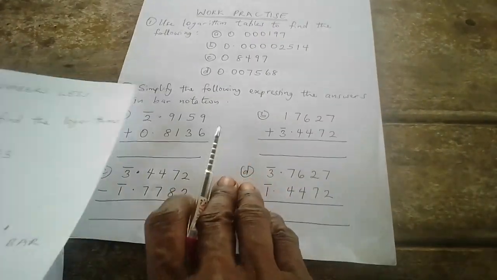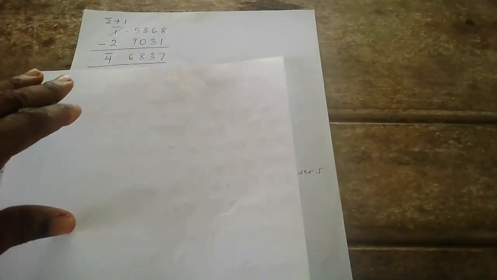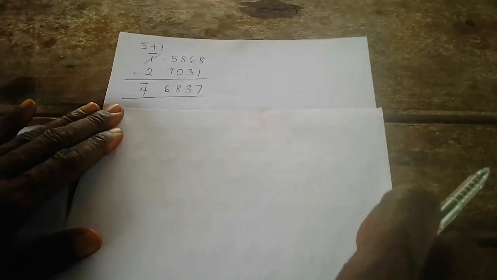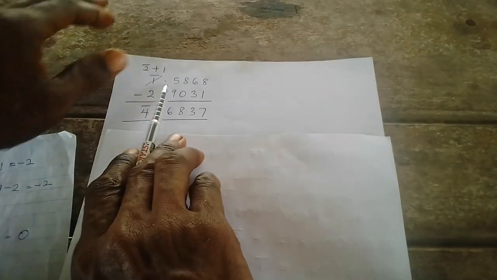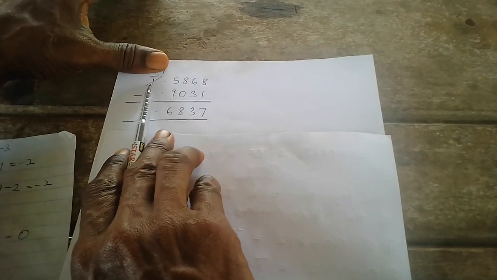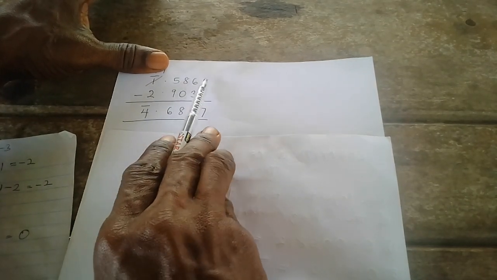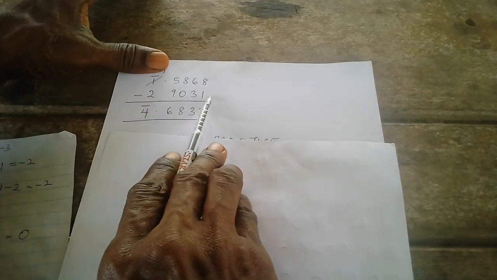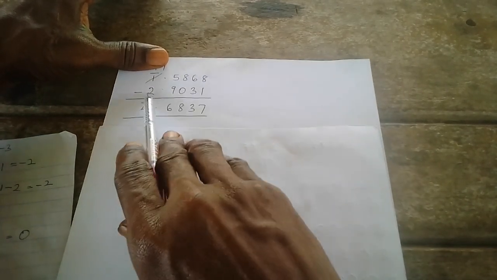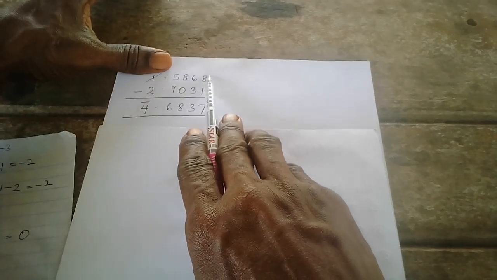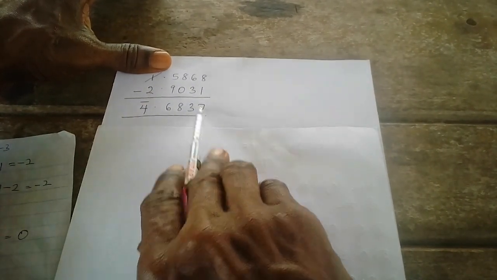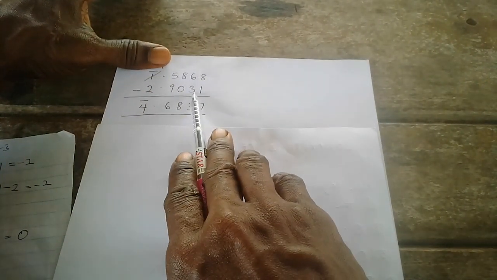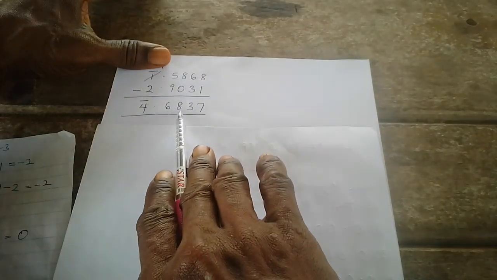Now let's look at this. First ignore this. You're having bar 1.5868 minus bar 2.9031. So first of all, you want to subtract. So you're having 8 minus 1 is what? 7. 6 minus 3 is 3. 8 minus 0 is 8.